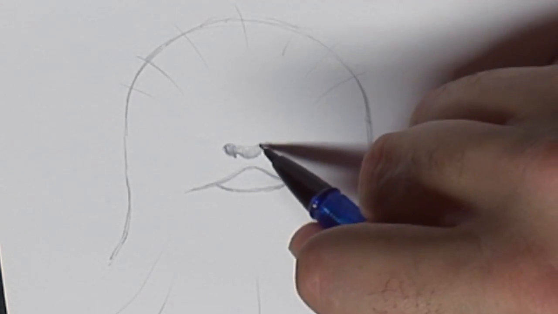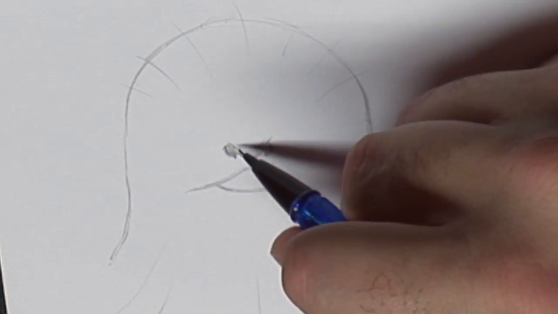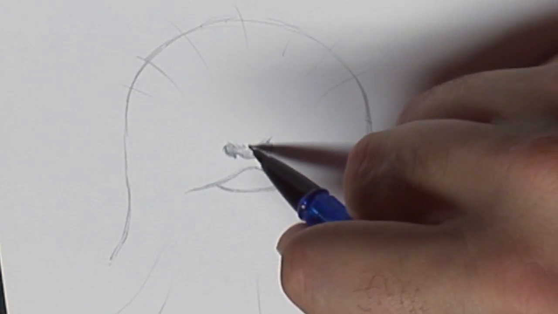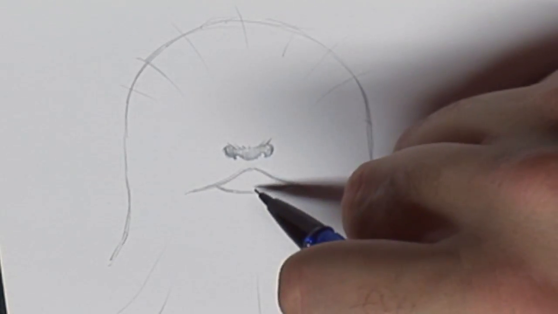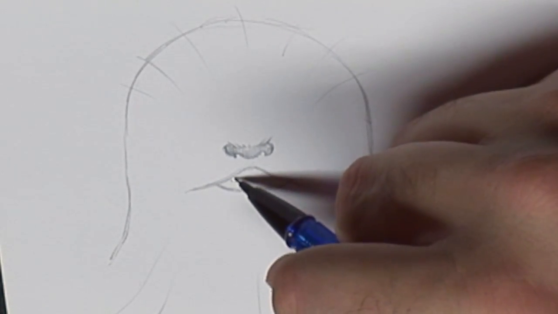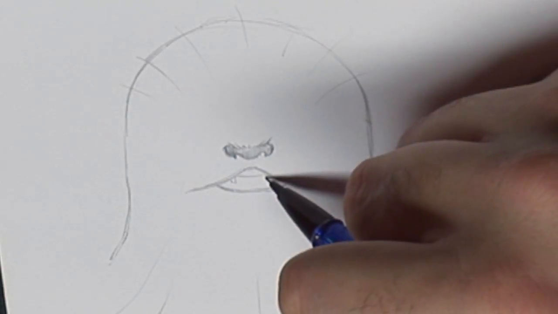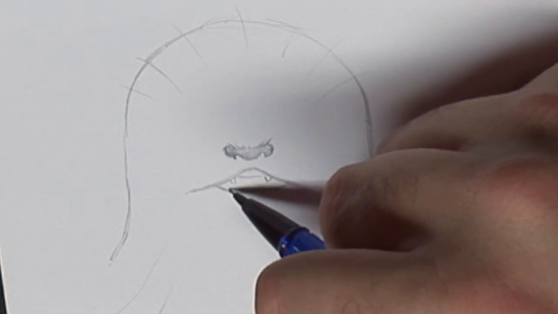I like to do it this way so that I can have some hair on top of it. Chewie's got some pretty sharp teeth, so I'm just going to hint at those teeth real quick.